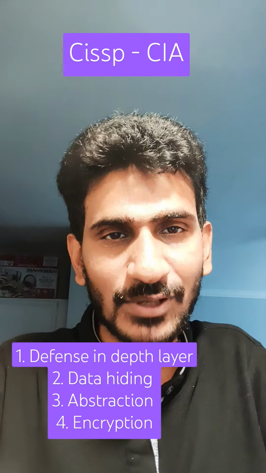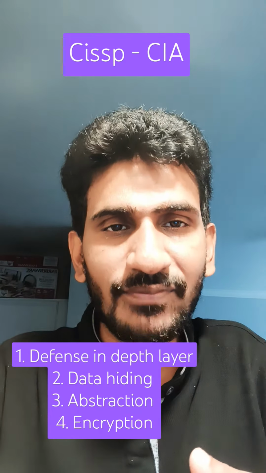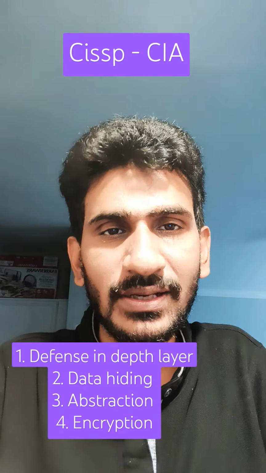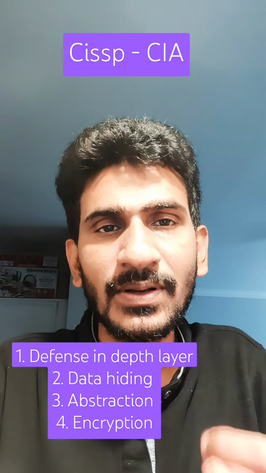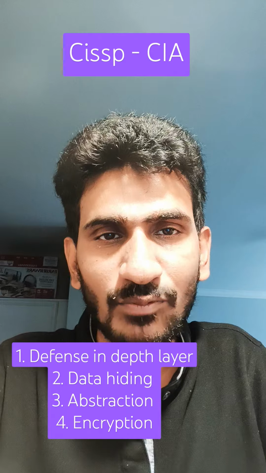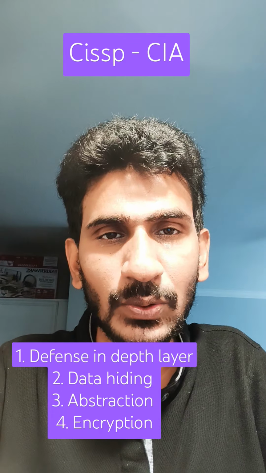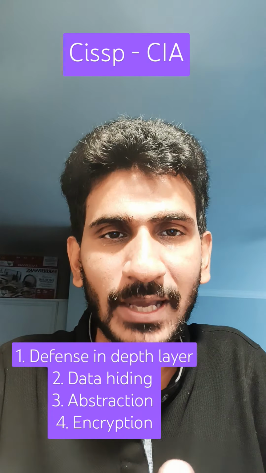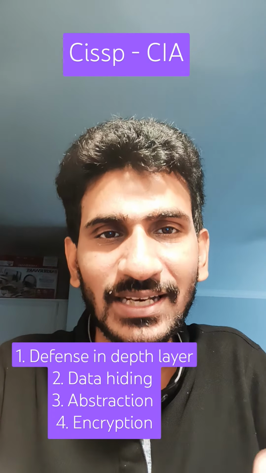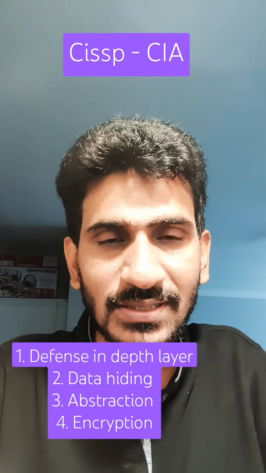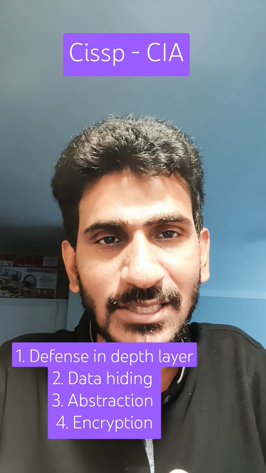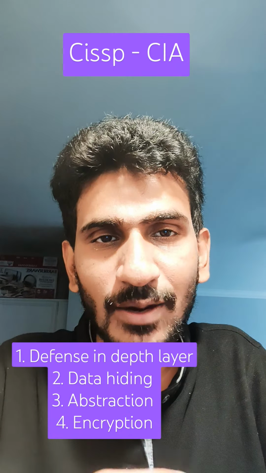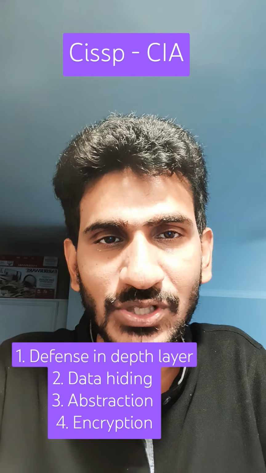So let's start now. First one is defense in depth, the layer approach or layering approach. Here it's like an onion layer. In case the attacker bypasses one layer, the second layer will come in as a protection mechanism. If the attacker also tries to bypass the second layer, then the third layer will come in as a defense. If the third layer is also compromised by an attacker, the fourth layer will come in as a defense. This layering approach is called the defense in depth layer approach.